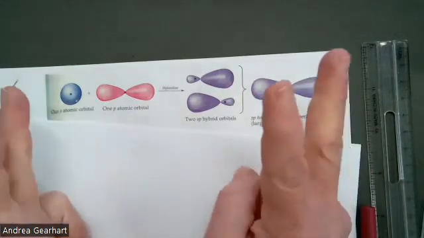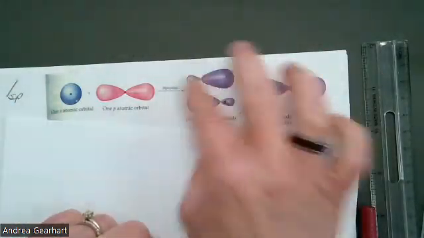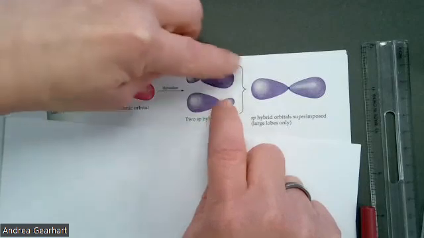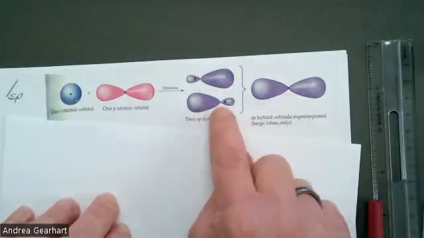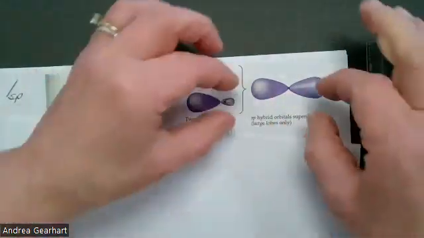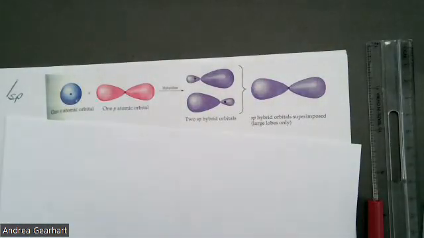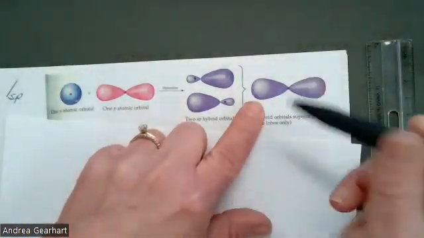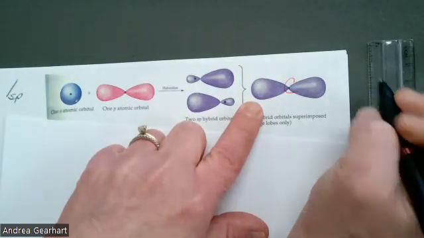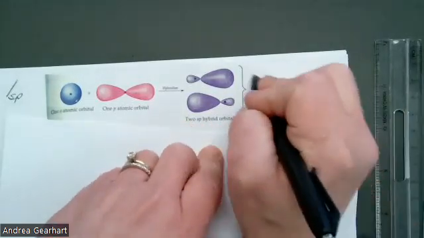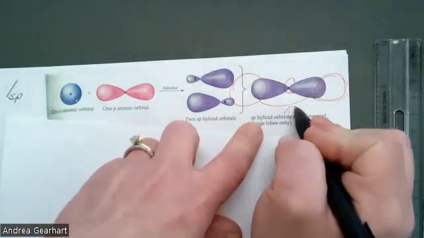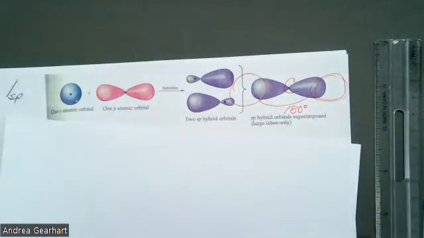When we overlap them, this is one area and one area, and then these overlap for bonding. So if here's our nucleus of carbon, then here is the overlap, there's the overlap. That's how we're getting 180-degree bond separation, of course.